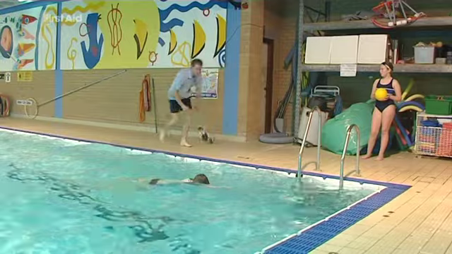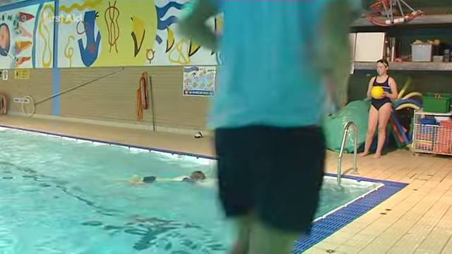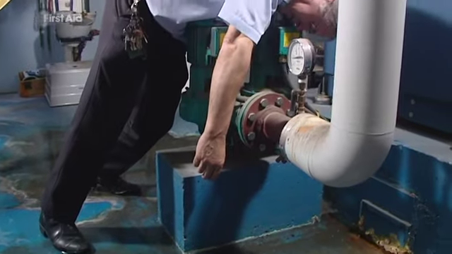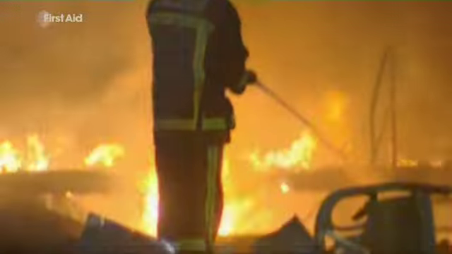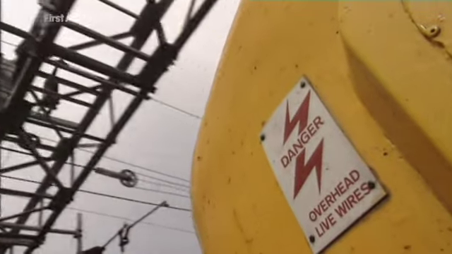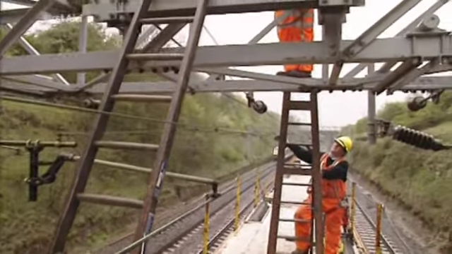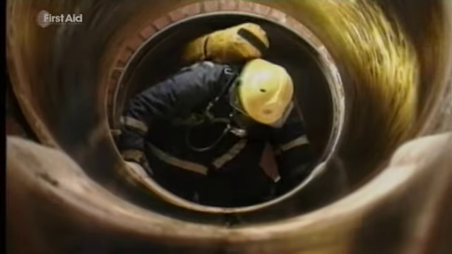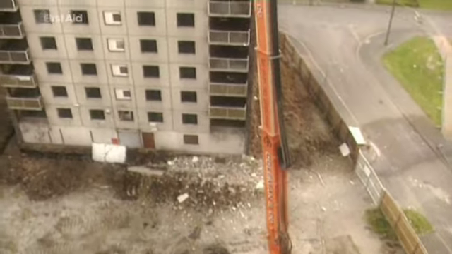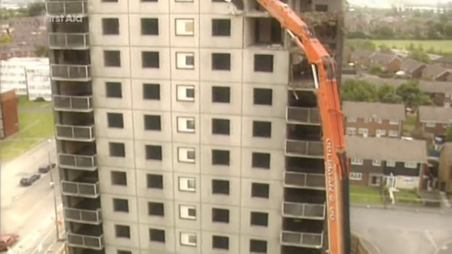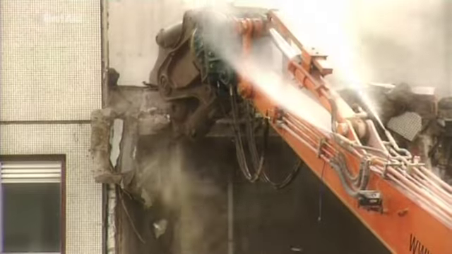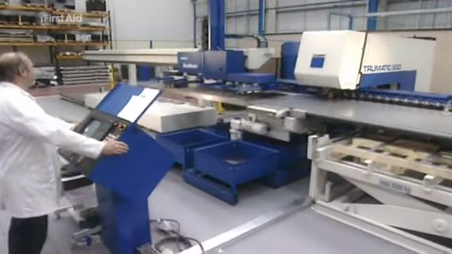These risks may include specific hazards such as water, gas, chemicals, fire, electrical, confined spaces, and unstable surroundings. Other hazards may be present, including moving equipment, vehicles, plant and machinery.